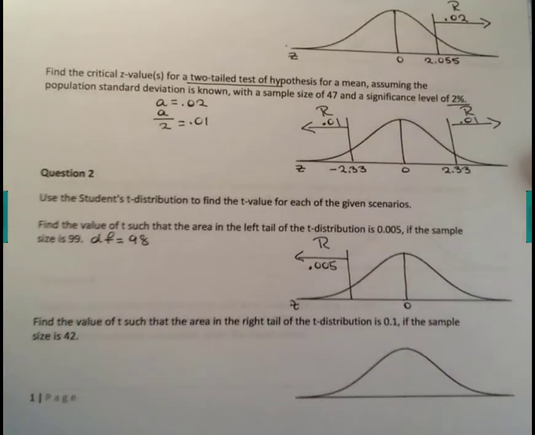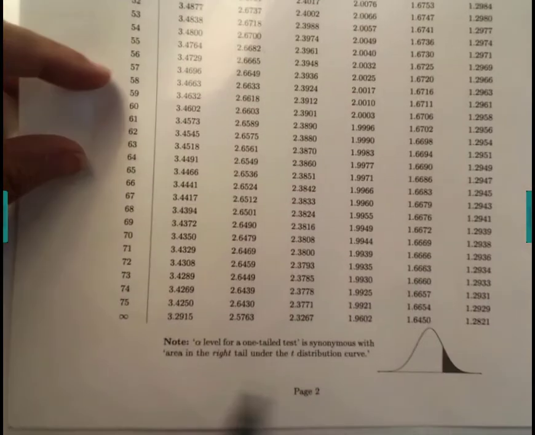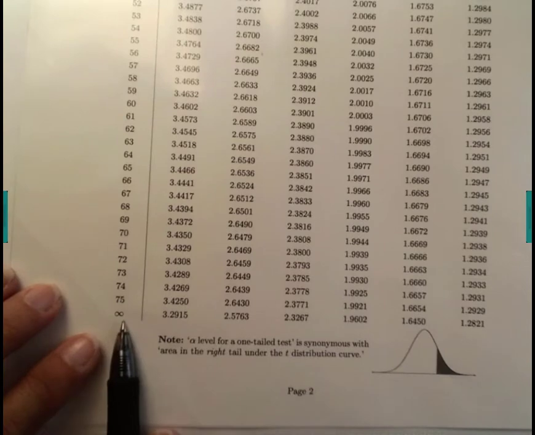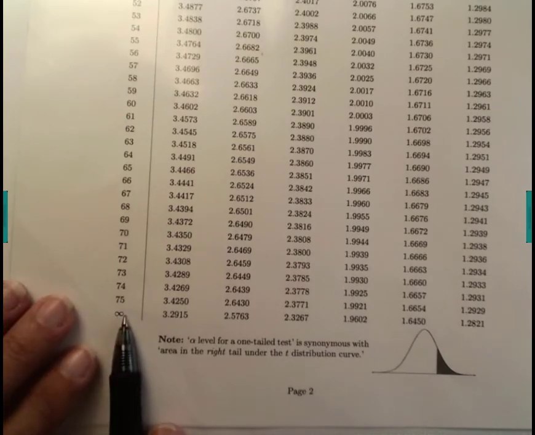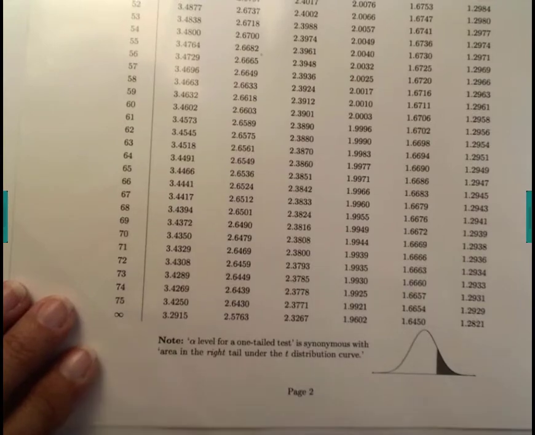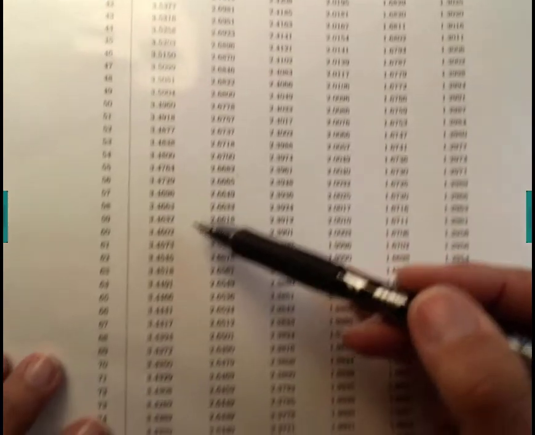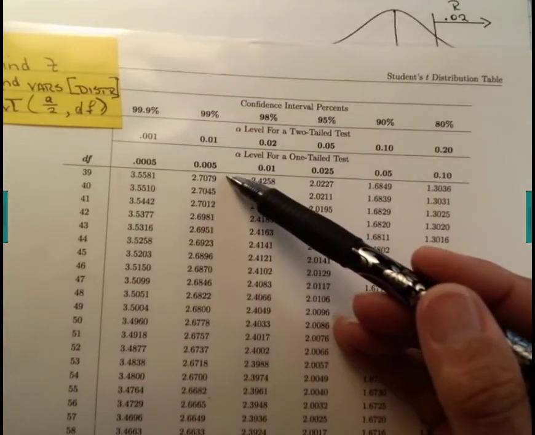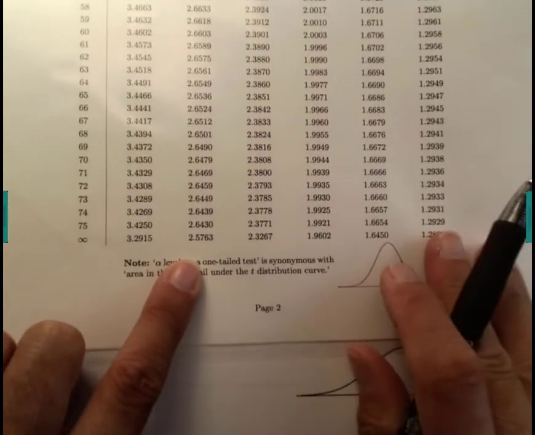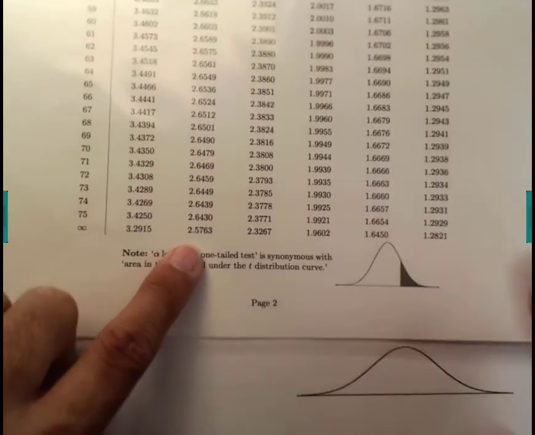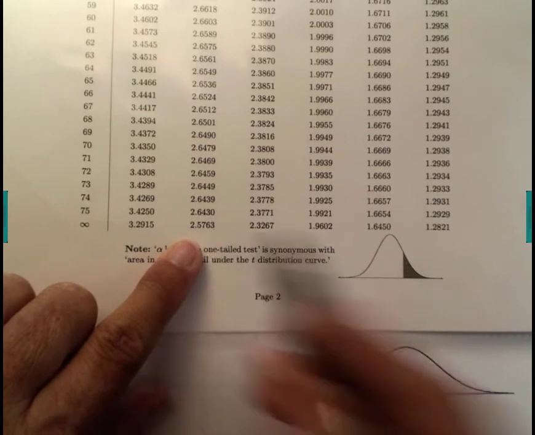It's not on this page. On the next page, I've got to go all the way down to past 75. The infinity is where we'll use this one, okay? And so I've got the area is 0.005, which is the second column here. 0.005, one-tailed test, right? And I go all the way down to the very bottom, and I come up with my t-score here of 2.5763.